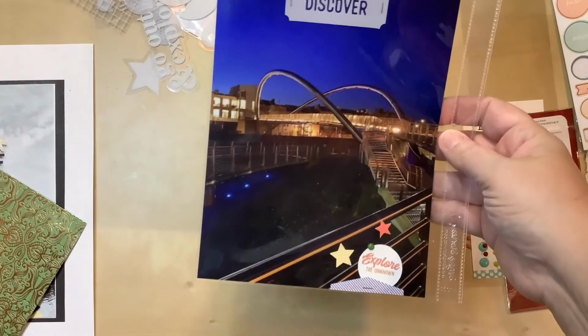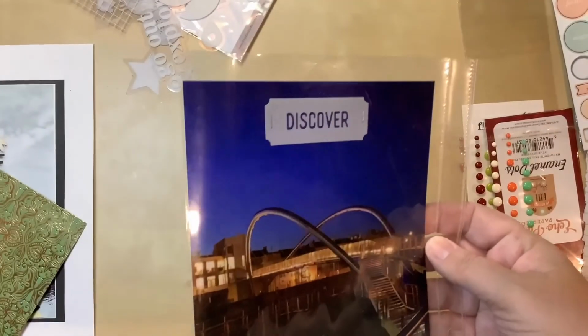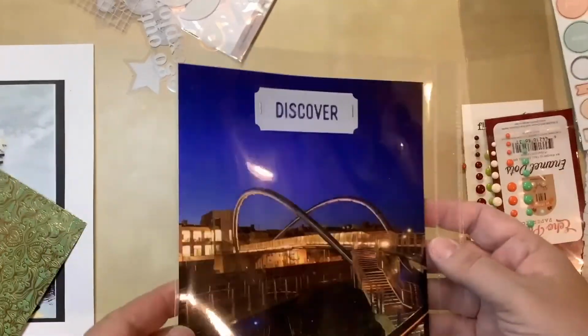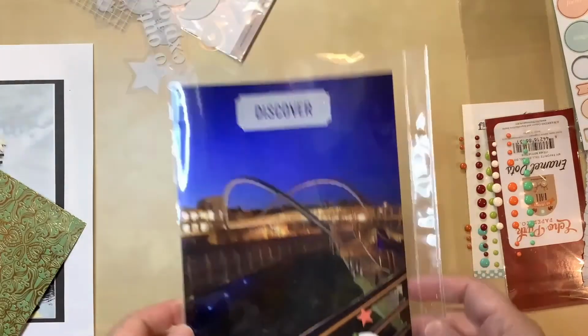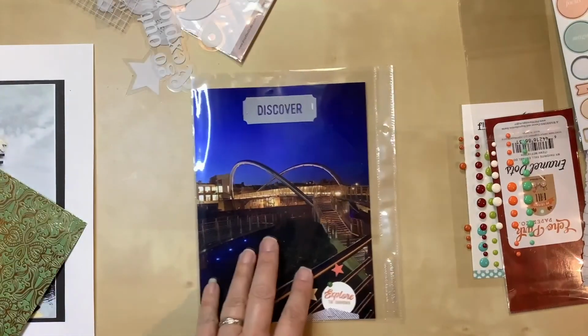So there it is inside a page protector, and you can't really see that adhesive at all. So I'm happy with that. I'm going to leave it like this. And here's another one done for Wales.